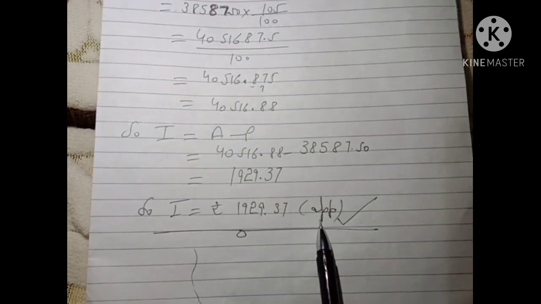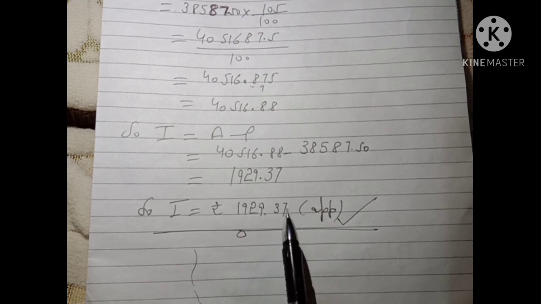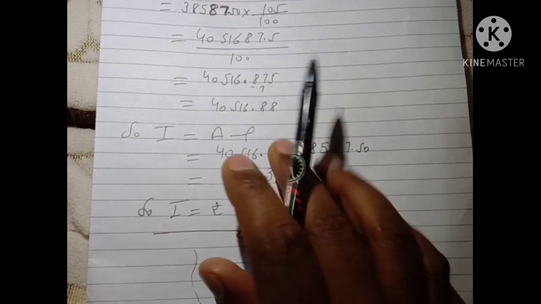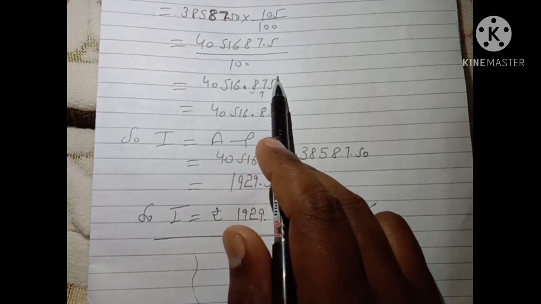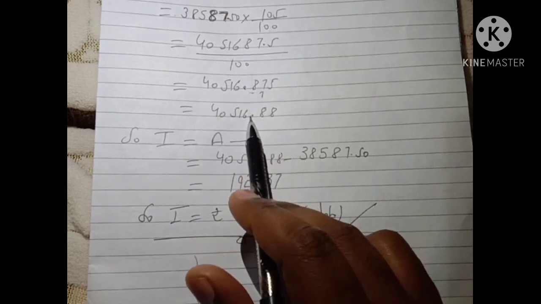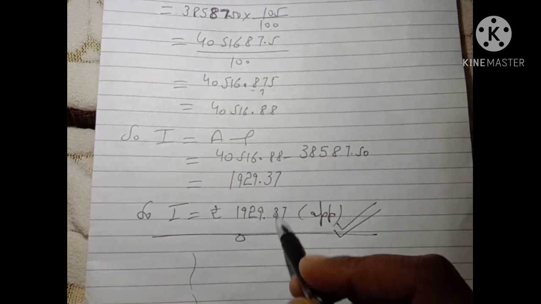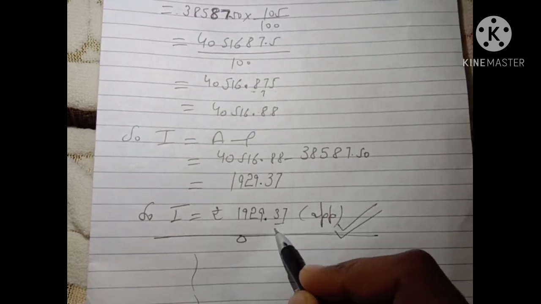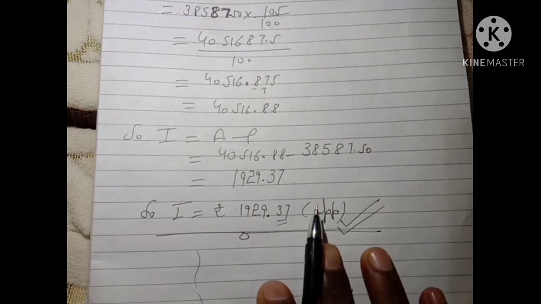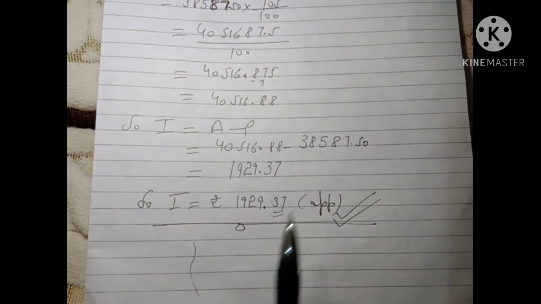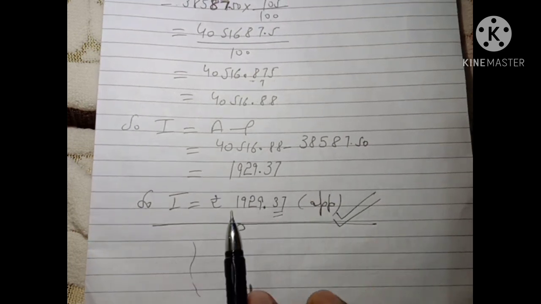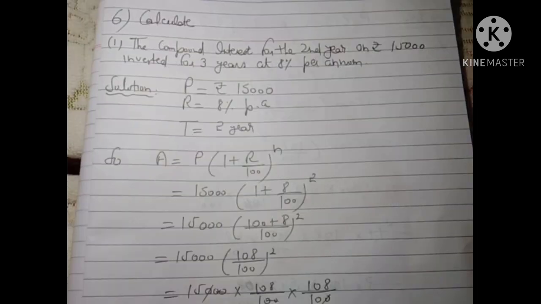So in the answer it is written here approximate. Why approximate? Because if there are three digits left in the answer and we are taking only up to two digits, that time this answer is an approximate answer. So after the decimal the values may be very near to the answer, so that's why we are writing approximate in the answer. So the solution is 1929.37.